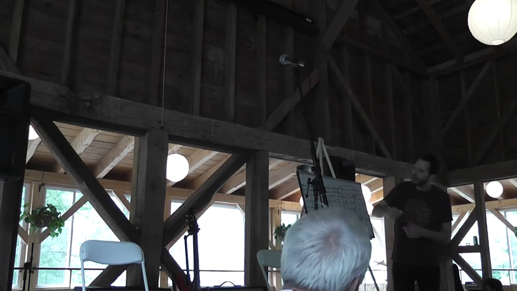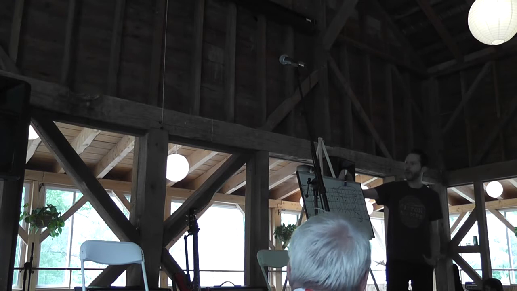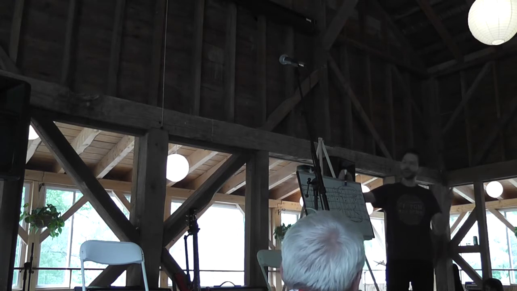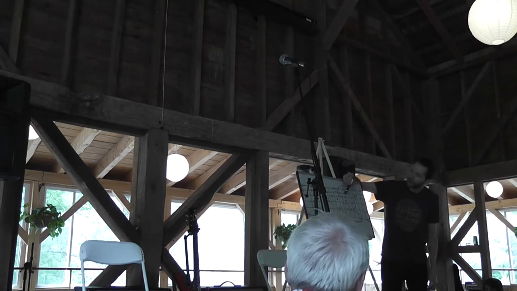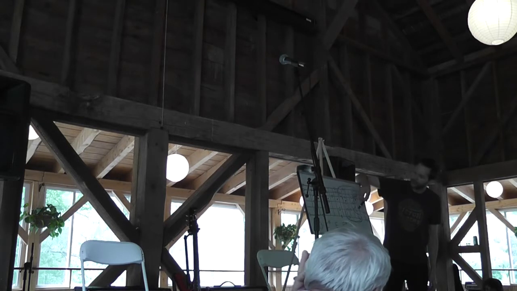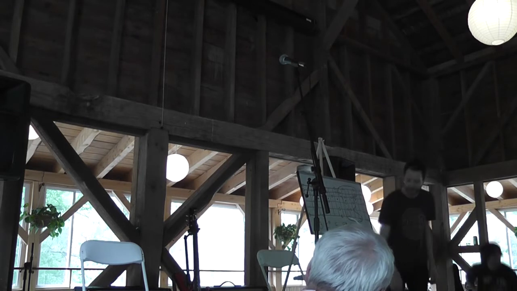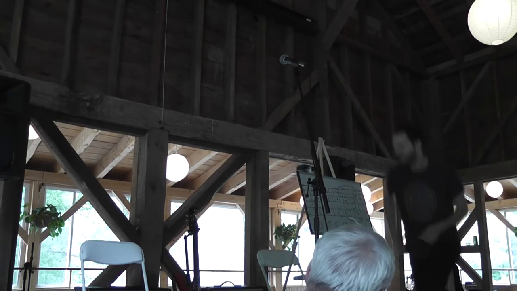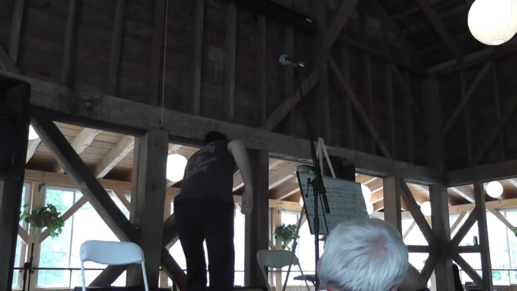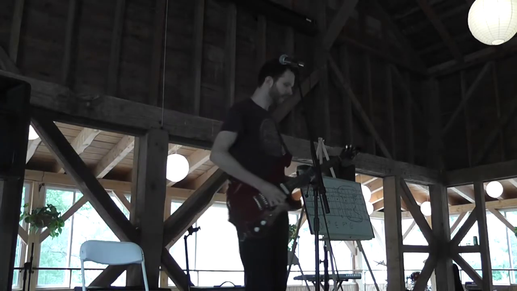And if you look at this, it actually is exactly the same as a C-sharp minor pentatonic scale, with one exception. The note that's normally here on the B string, I drop down a half step. And the note that's normally here on the A string is dropped down a half step as well. Let's hear how this sounds. It sounds like this.